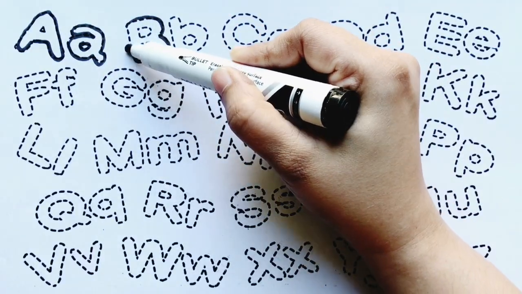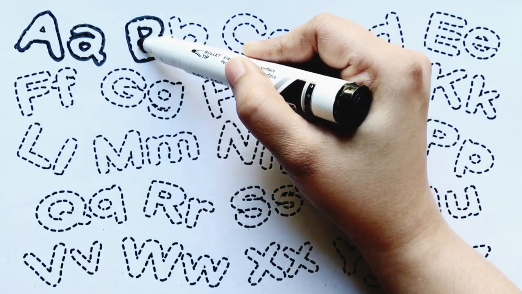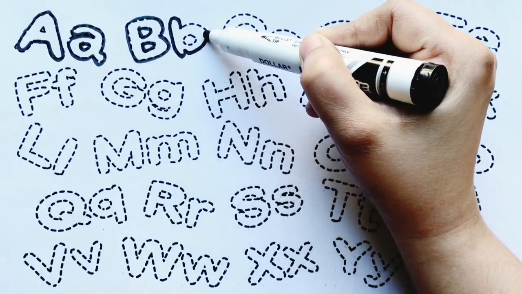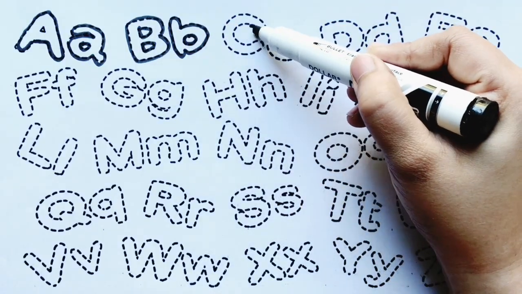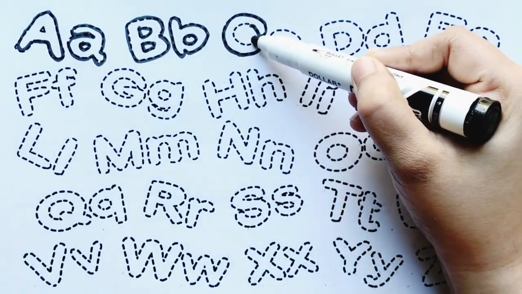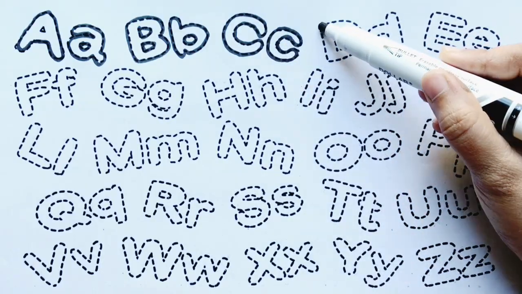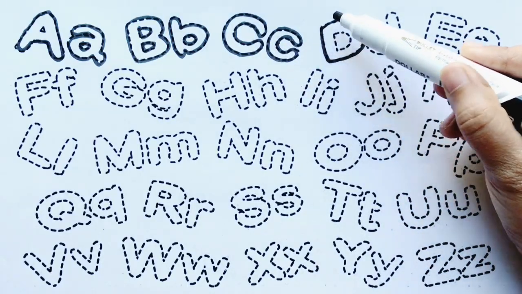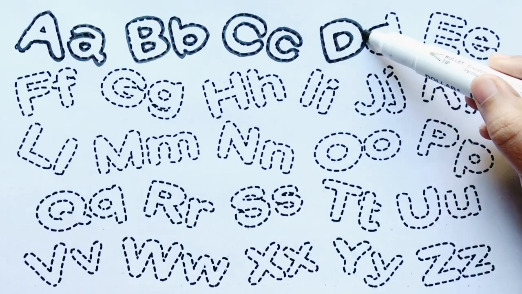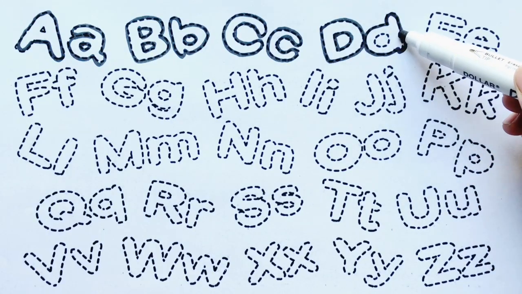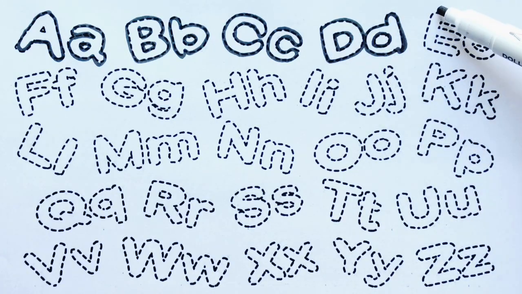Capital letter B, small letter B. Capital letter C, small letter C. Capital letter D, small letter D. Capital letter E, small letter E.